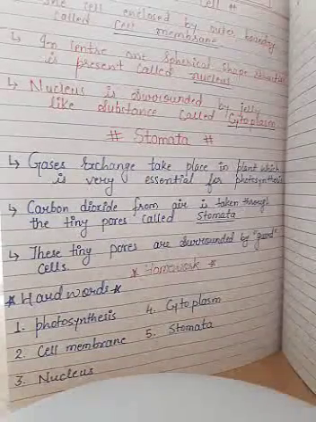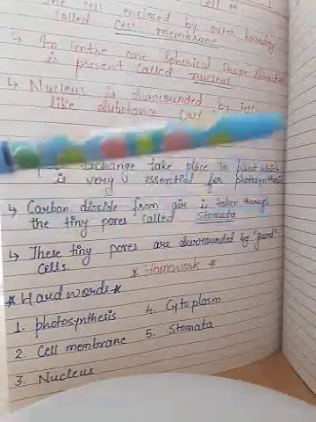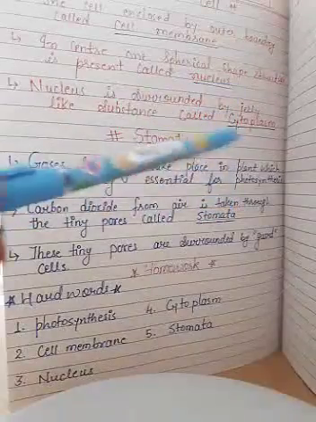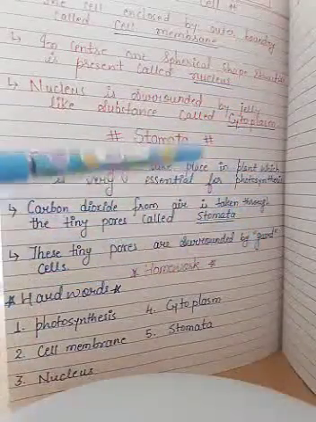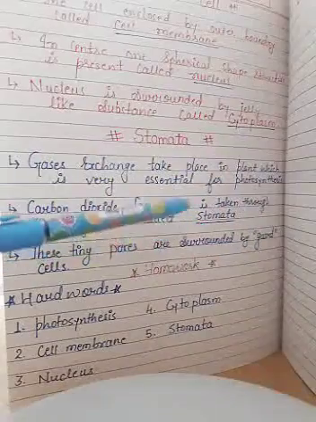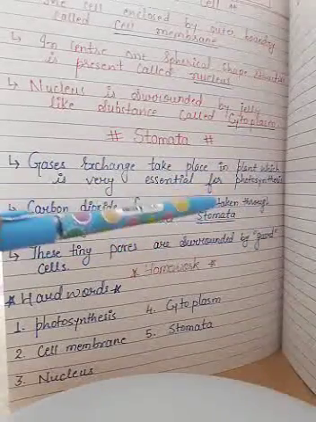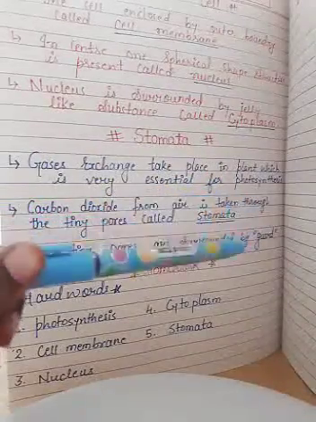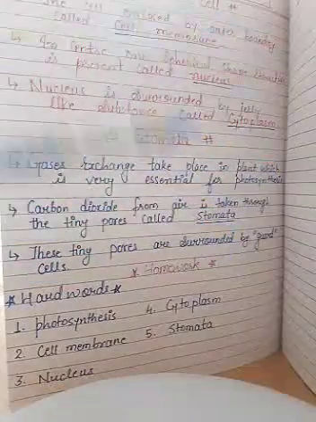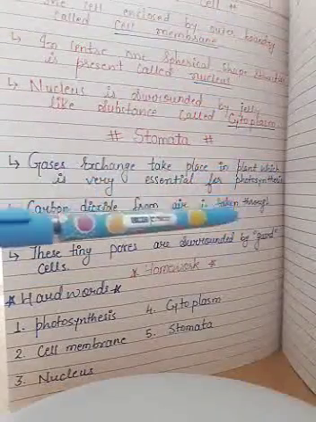In the next class we will discuss photosynthesis deeply: what is photosynthesis, what is the meaning of the word photo, and what is the meaning of the word synthesis. For today it is sufficient.